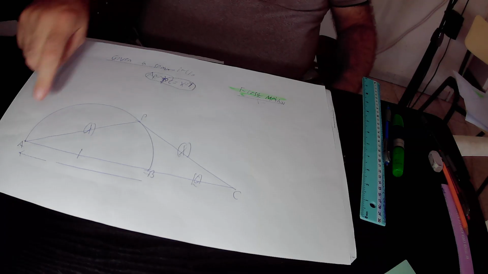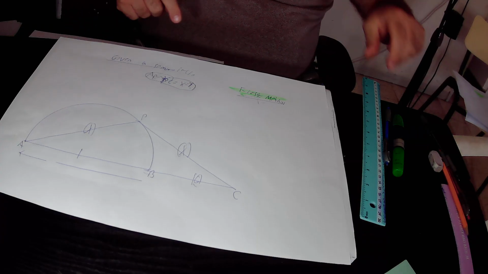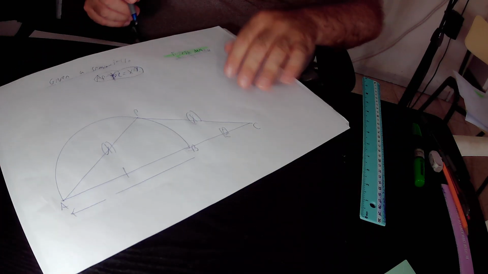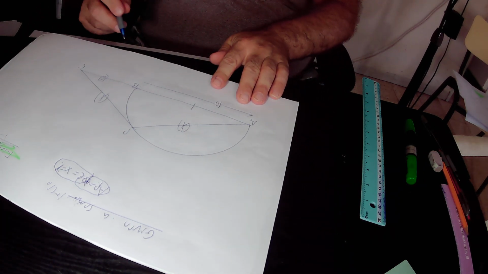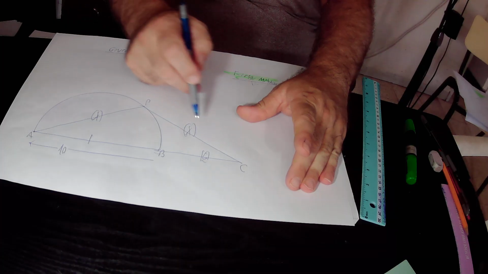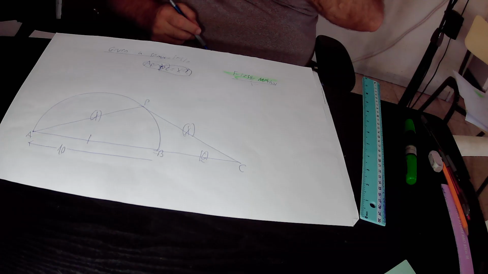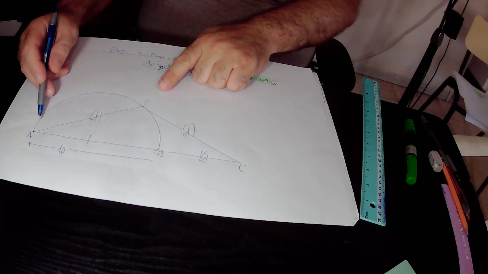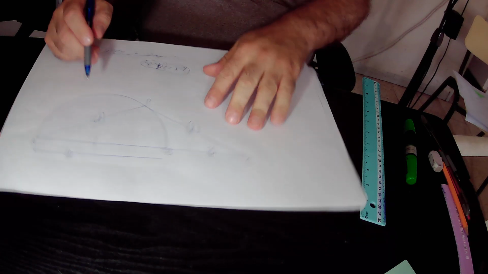In the drawing, we have a semicircle. We know that AB equals 10 units in its length. According to what is given in the question, AB equals 10 units, BC equals 6 units in its length. And we also know that AP equals PC equals x. Our task is to find out the length of line segment AP that is equal to x, or we have to find out the value of x.